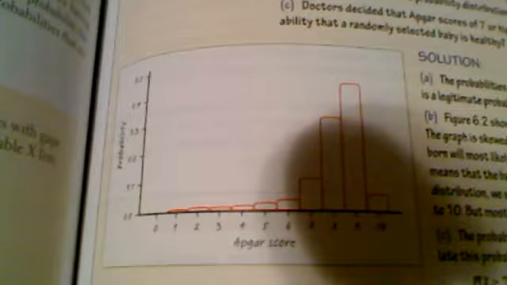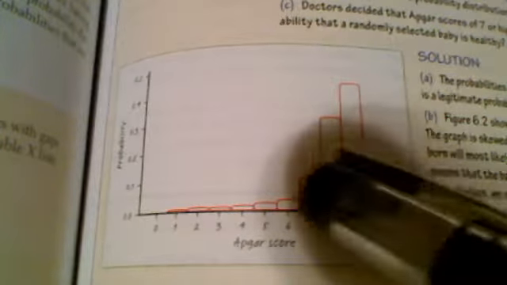And we can see in this that the most common scores here are the 8 and the 9. So the healthy babies, which is like 7 and above, are more common. It's what we most often see. Babies that aren't healthy, we do see some of them, but they are far less common.